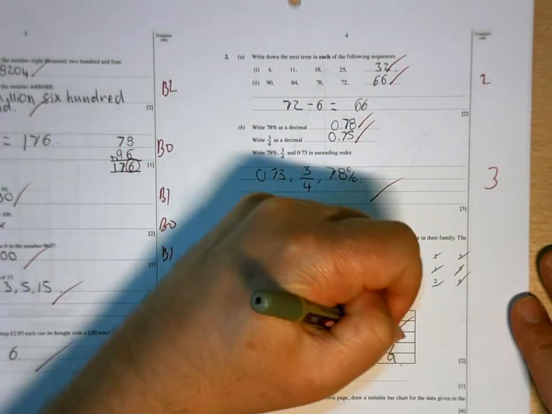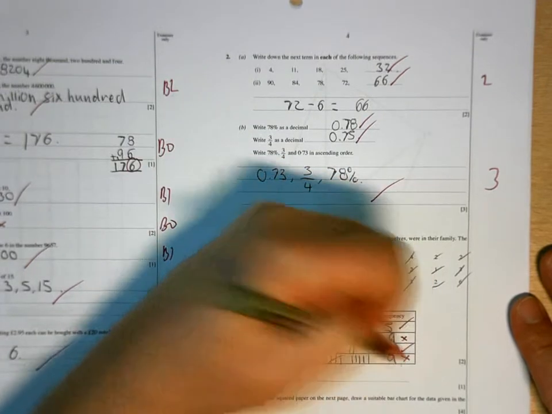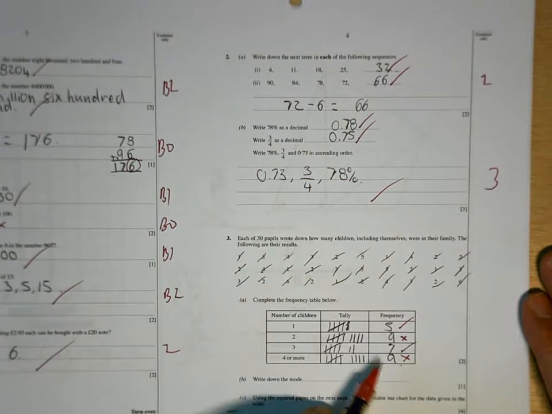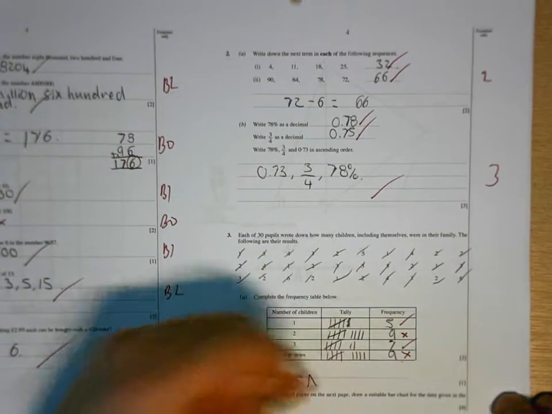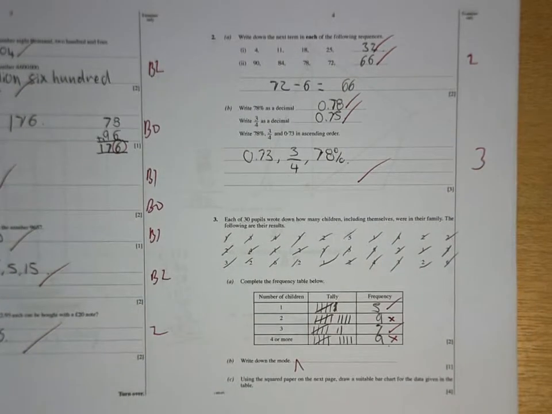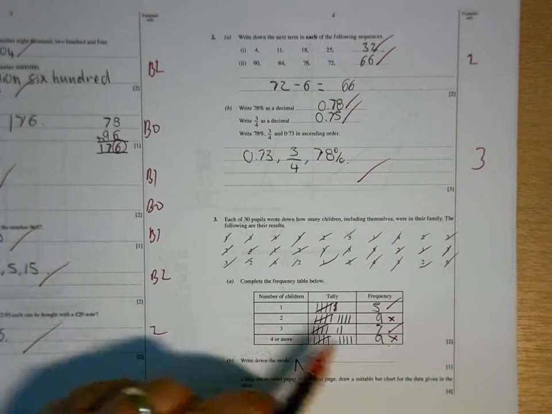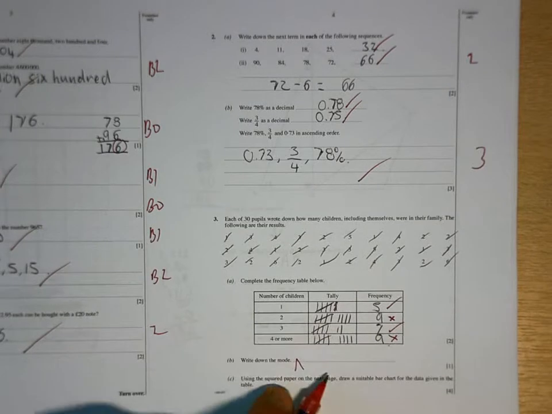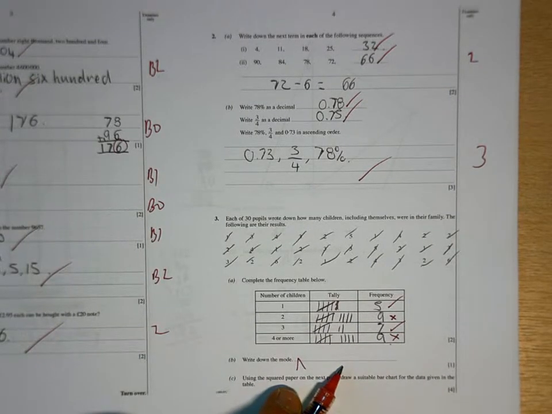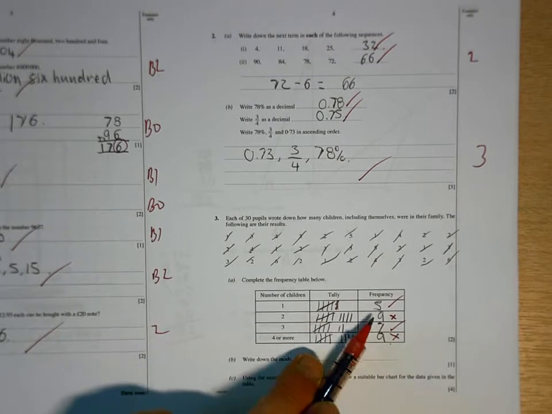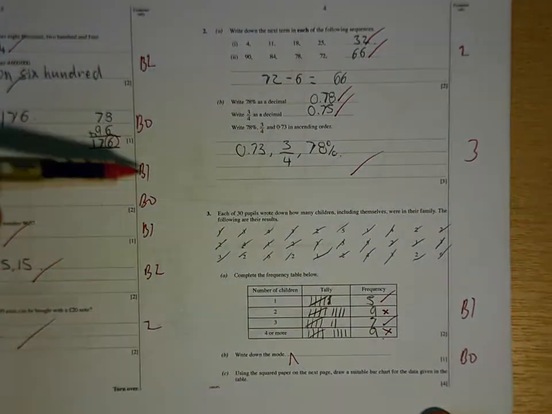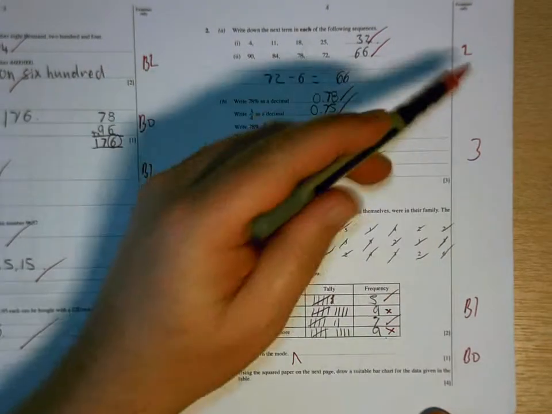5 is right. That one's wrong. That one's right. That one's wrong. So you've got one of those from there should be tallied in there. The mode, you should know what that is. It's the one that's occurring most frequently. Now, because you've got it wrong, you haven't actually got a mode, so you can't earn that mark, because that should be 10 and that should be 8, which would then mean that the mode is 2. So total for that page, 2, 3, 4, 6, 8, 10, 14.